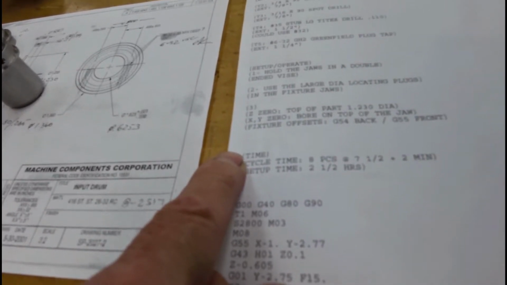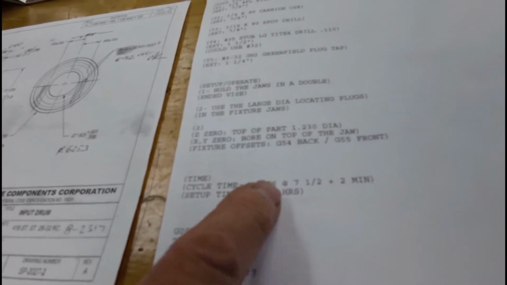Also, another nice thing in the notes at the very end is the time with respect to how long it takes to do the part, and the setup time, the time that it takes us to actually get this job running once it's running.